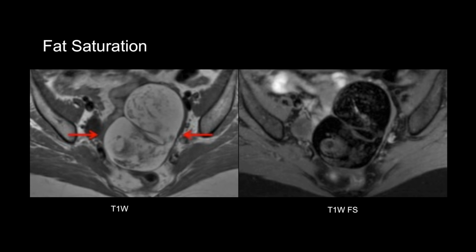So, if we want other bright things like gadolinium, for example, which is a contrast agent, to stand out, fat suppression is going to help make the gadolinium stand out better. Fat saturation also helps us detect bulk fat in things.